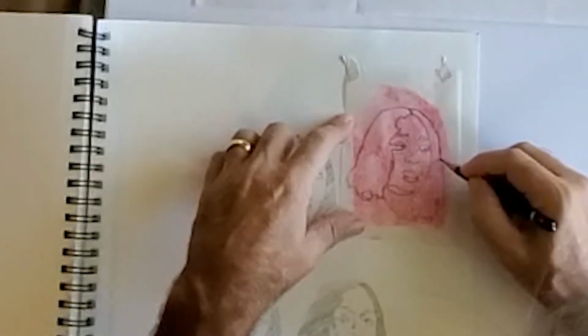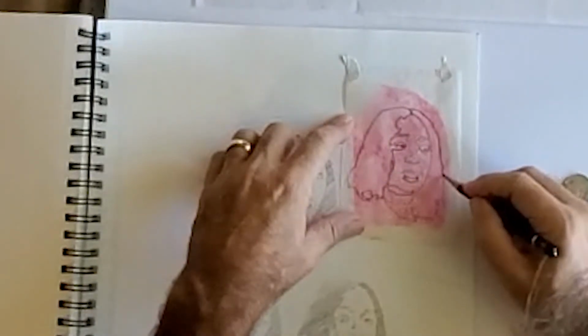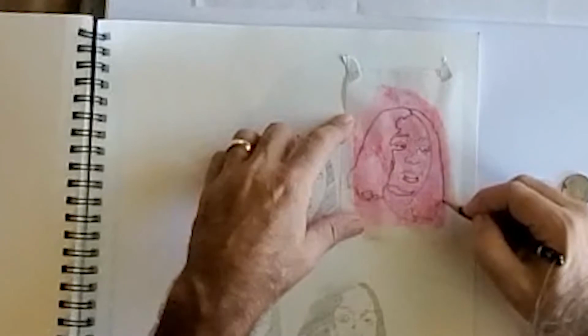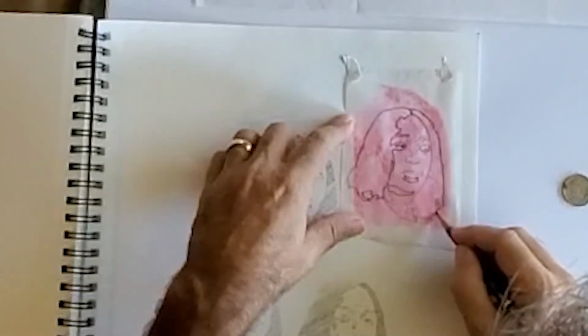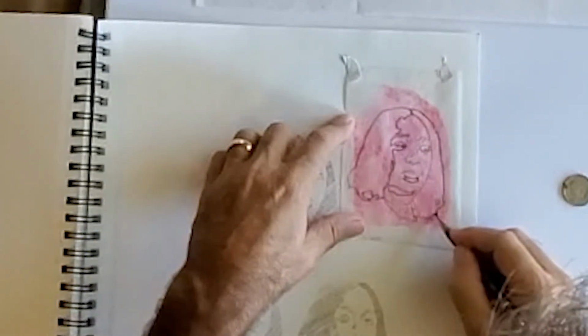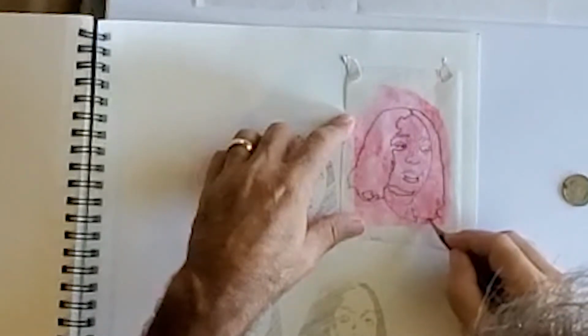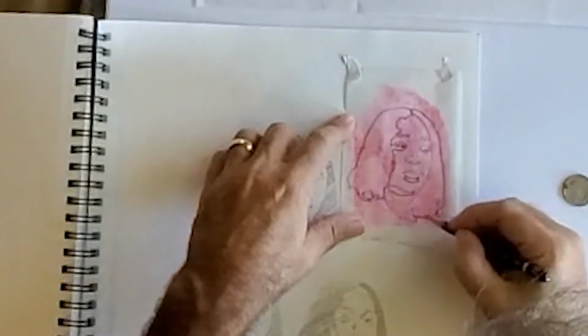And I put pastel on the back, but you could do anything. You could put graphite or charcoal powder or whatever. It'll be your drawing.